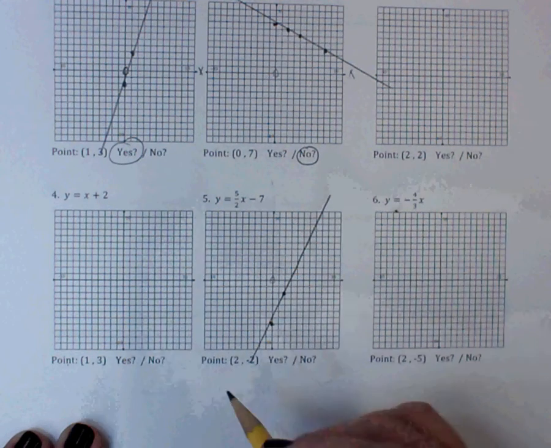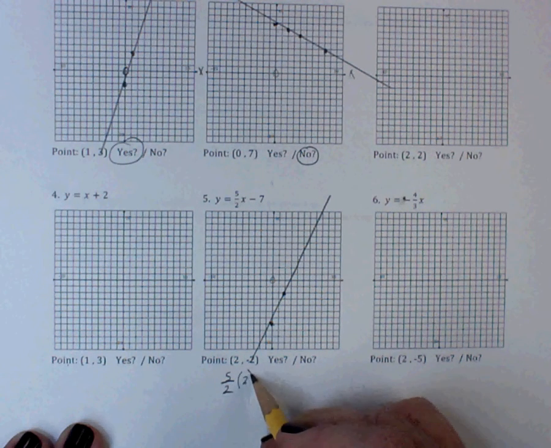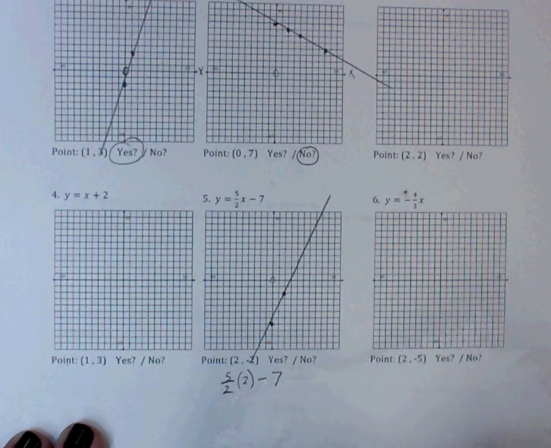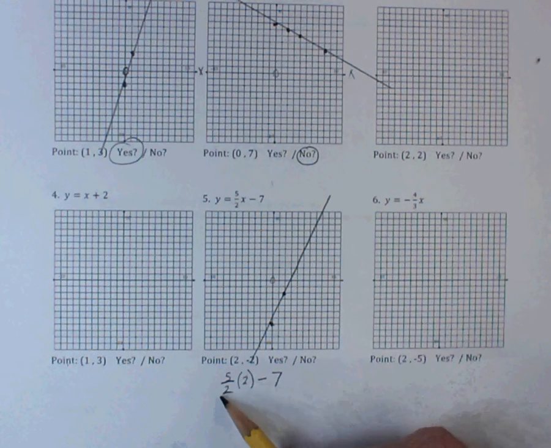So I'm going to take this rule. I'm going to say 5/2 multiplied by 2, because that's an easy thing to do, minus 7. So reminder, this is the same thing as saying 5 divided by 2, because a fraction is really a division problem. It's just that we use fractions to think about parts of things, so we often think of it as a part of a thing, but it's also a division. So 2 divided by 2 is 1, so we just say, oh, that's a 1. 5 times 1 is 5, so this is 5 minus 7.